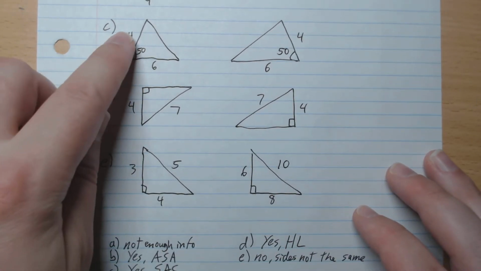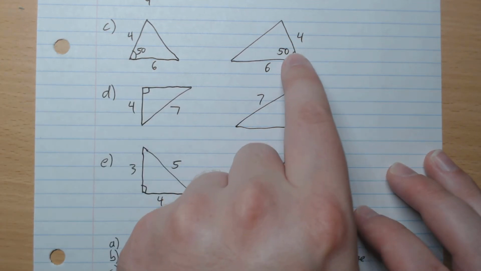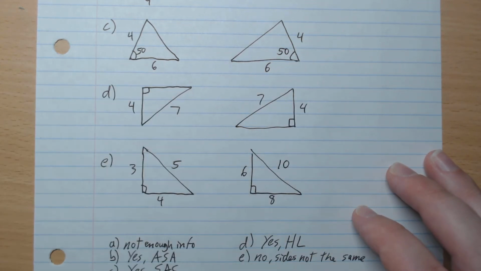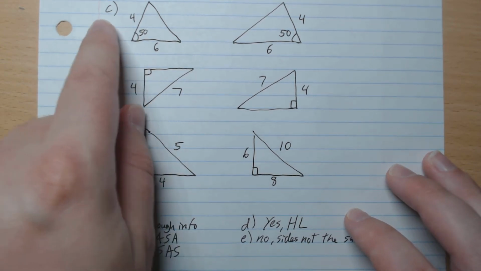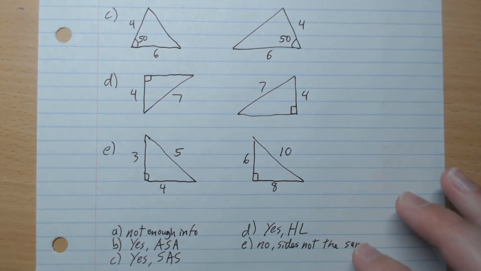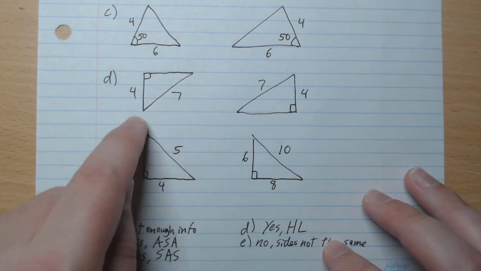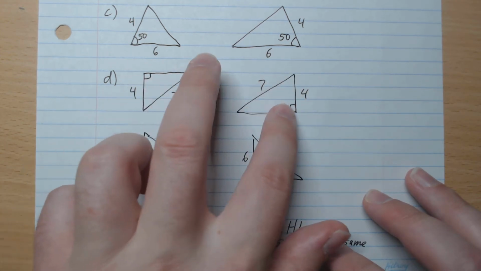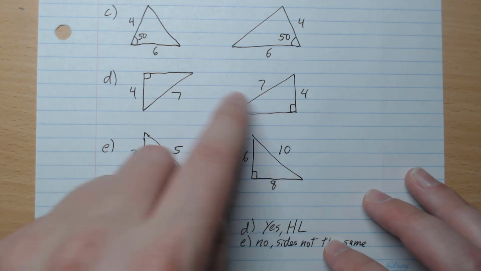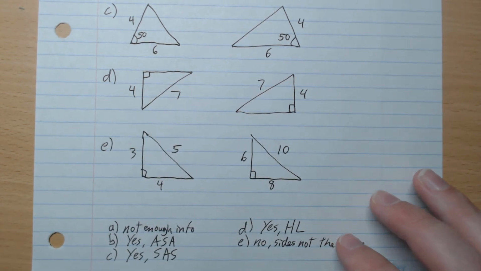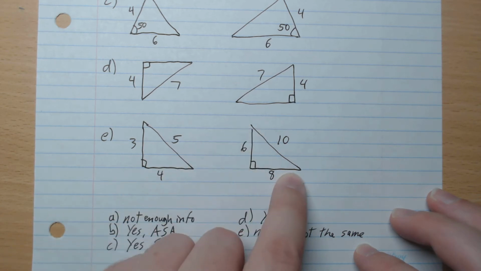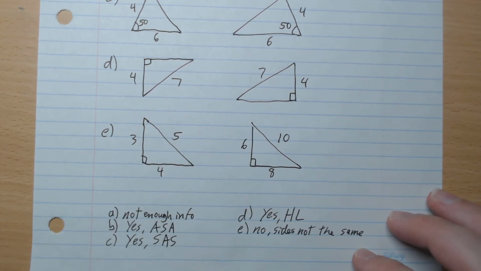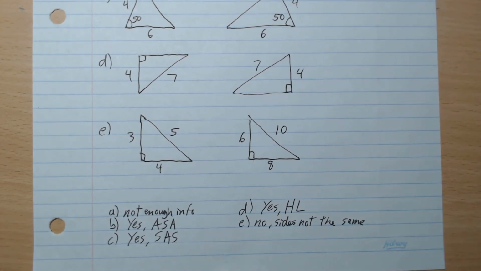C, 4, 5, 6, 4, 5, 6, so side, angle, side, and that is one of the ways to determining they are congruent. So yes, C, they are congruent. D, 7, 4, 7, 4, both right angle triangles, so yes, they are congruent by HL. E, side 3, 4, here we have side 6, 8. They are not the same sides, so they are not congruent triangles.